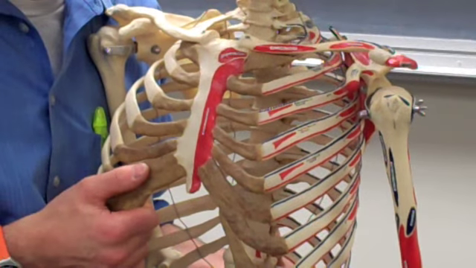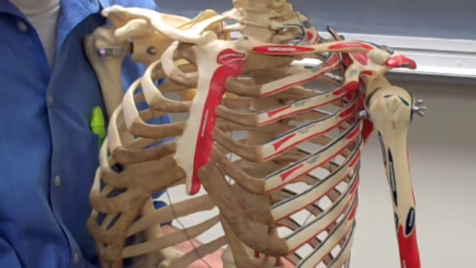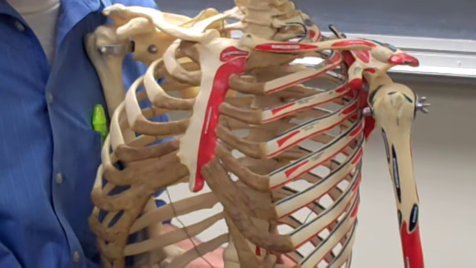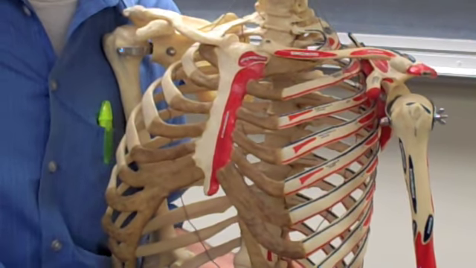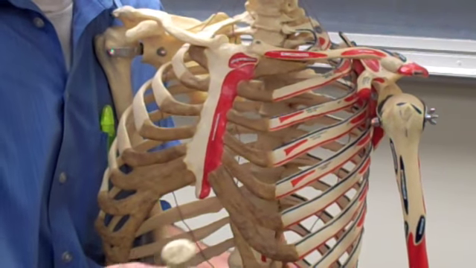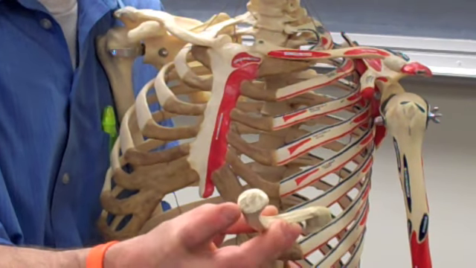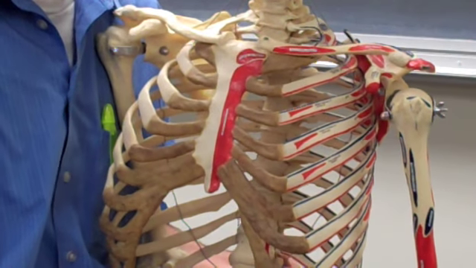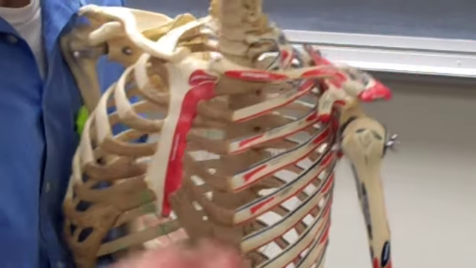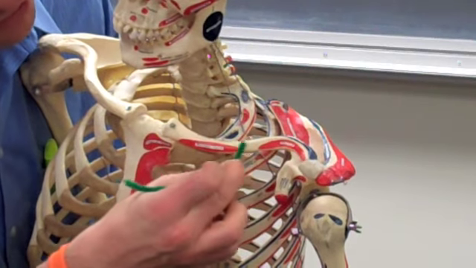And we go to the clavicle. The clavicle has an end that's rounder and an end that's flatter. If you look at a clavicle alone, we have an end that's rounder and an outer end that's flatter. It's an S-shaped bone. This is very nice, the way it shows the S.